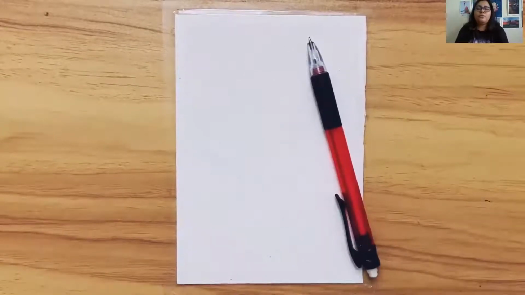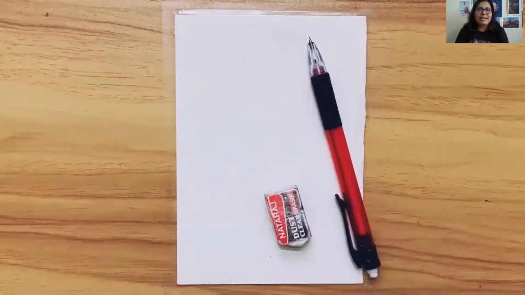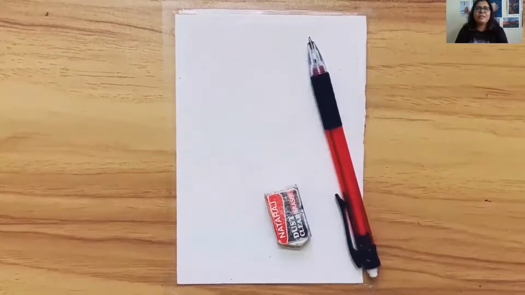So is everybody able to see my screen? All right. So let us first see what are all the materials that we'll need for today's class. Firstly, we'll need our watercolor paper, the paper on which we are going to paint. Better if you just tape it onto a board or something. You will also need a pencil and an eraser for making your painting.